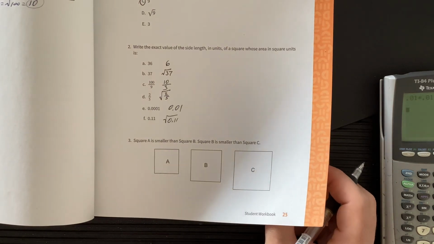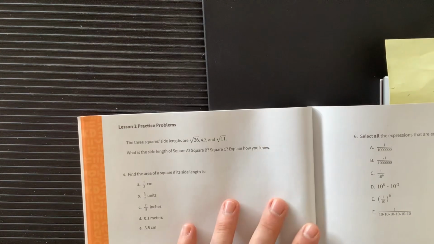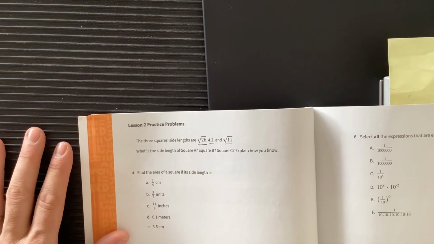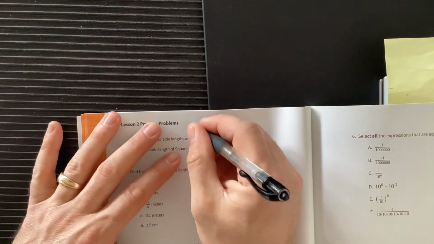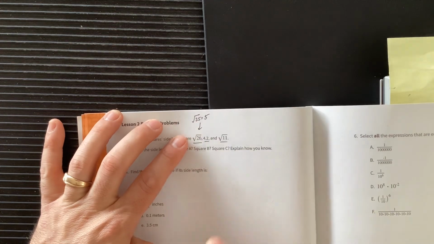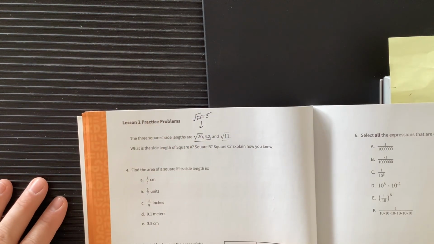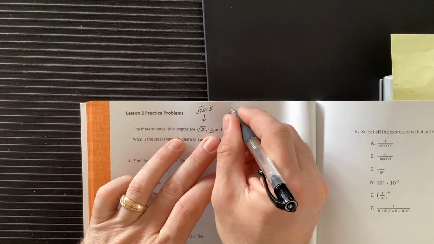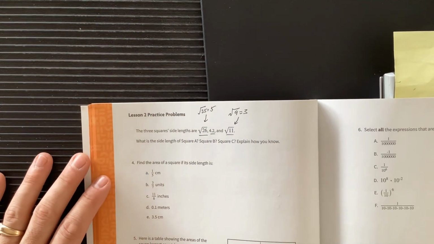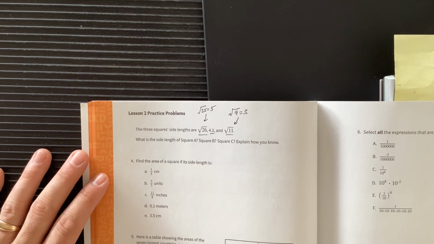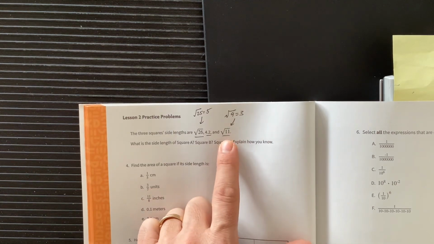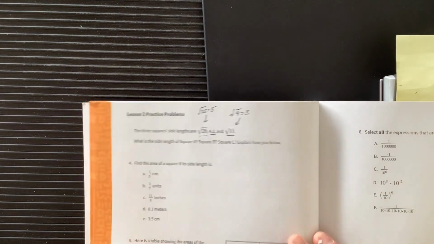You have 3 squares, A, B, and C. And it wants to know which is which. So basically, what is the smallest number there? Okay, just a reminder. Square root of 25 is 5. So that's obviously going to be more than 5. Square root of 9 is 3. So that one's going to be a little bit more than 3 because it's 11. So then I'm going to guess the smallest number total. This is going to be the smallest. So that would be A.